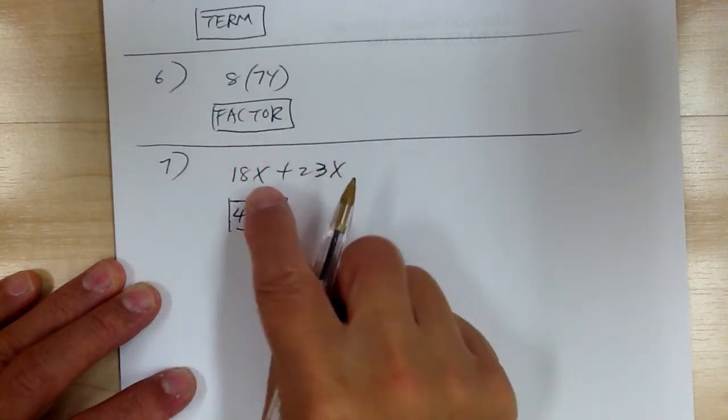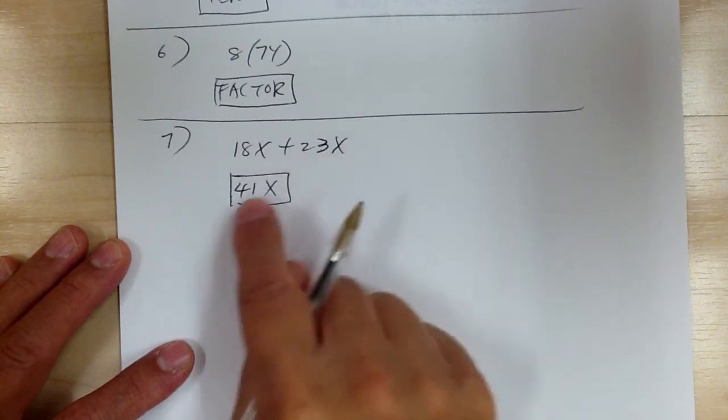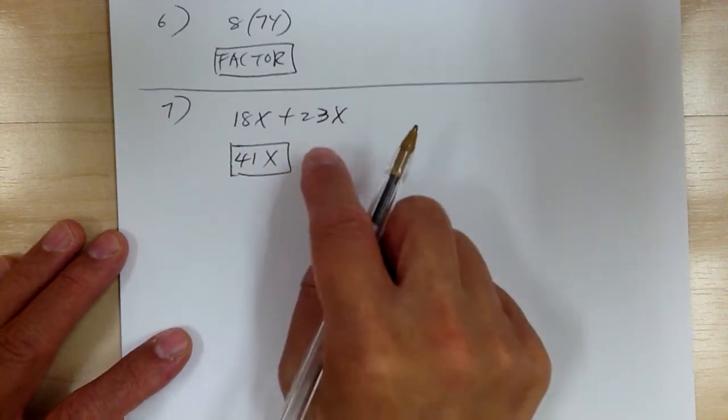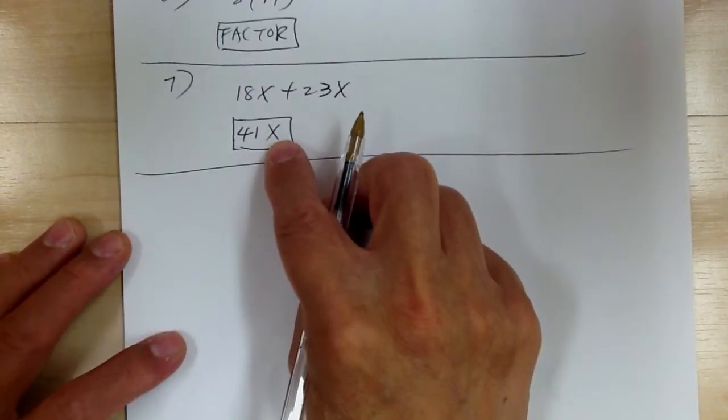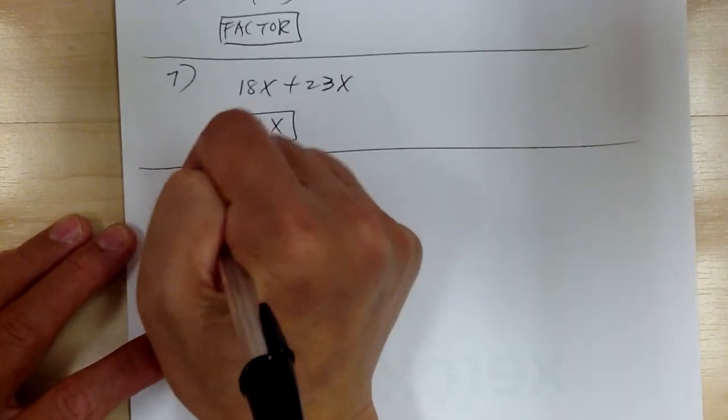Again, you want to treat the variable like a label. Think about 18 apples plus 23 apples will give you 41 apples. So do not make it into x squared, because you don't say 41 apples squared, right? So again, the variable does not change.